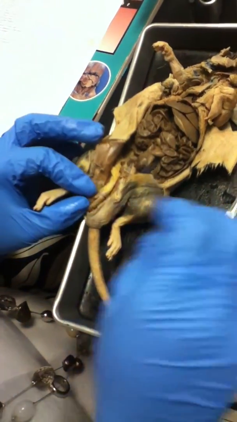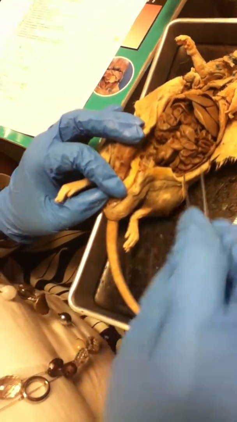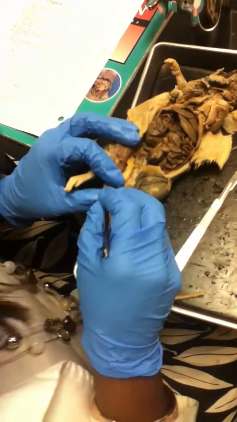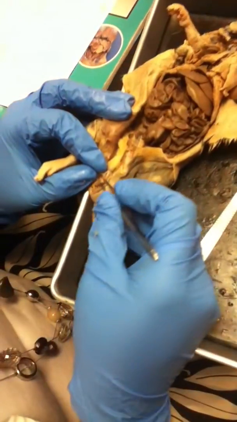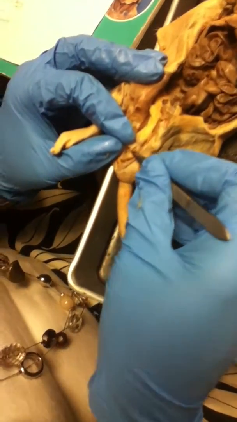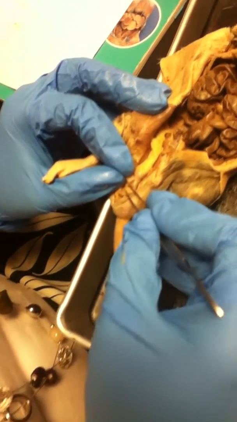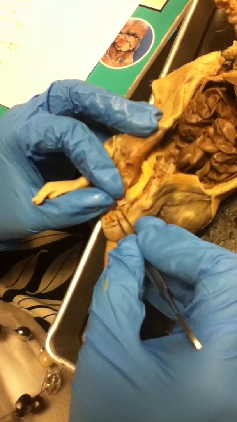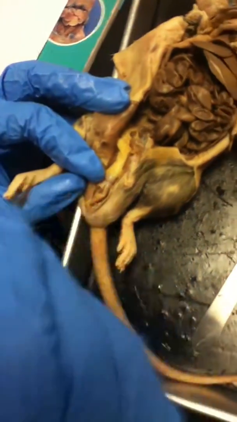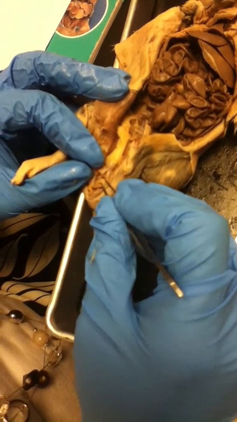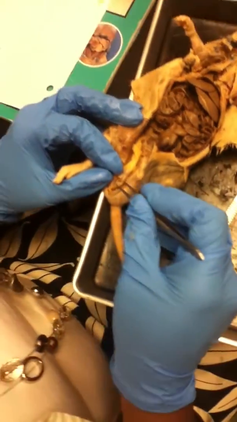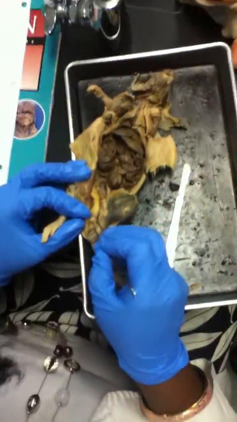Now, let's look at the seminiferous tubules. That's the one we don't have. No, we have it, but we just can't see it in a human model. I'll ask you, what are these fibers? You'll tell me, seminiferous tubules. This is where sperm is being produced inside the testes. It looks like spaghetti.